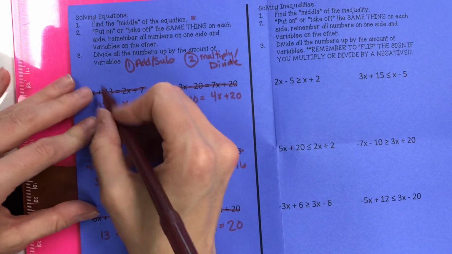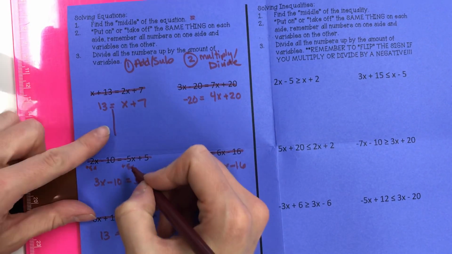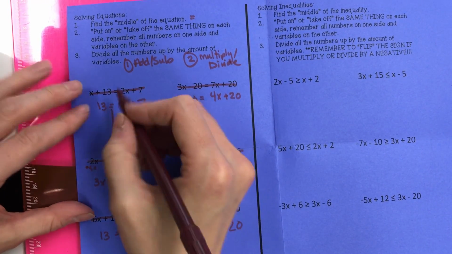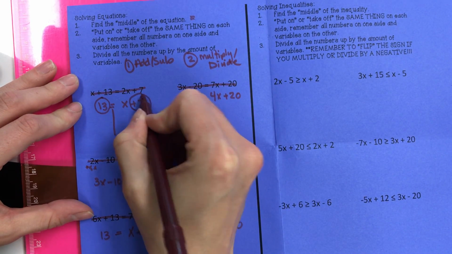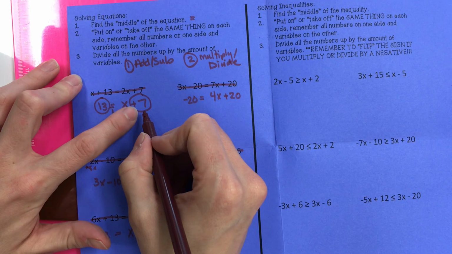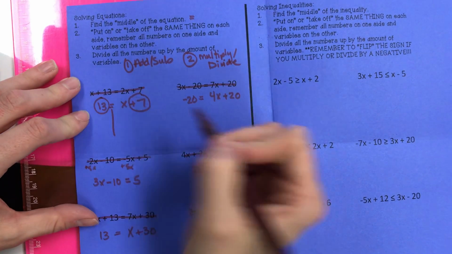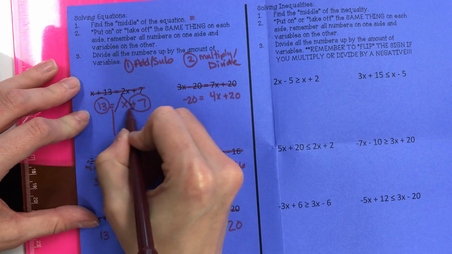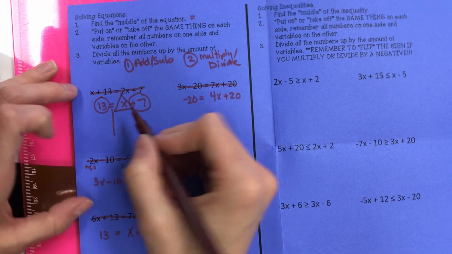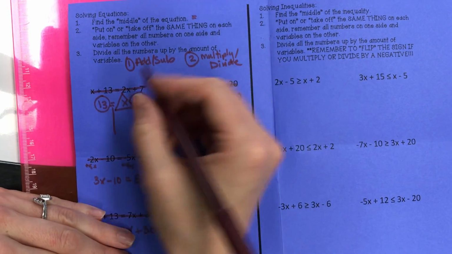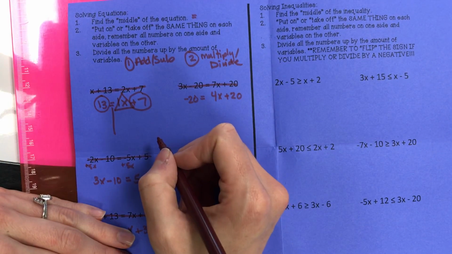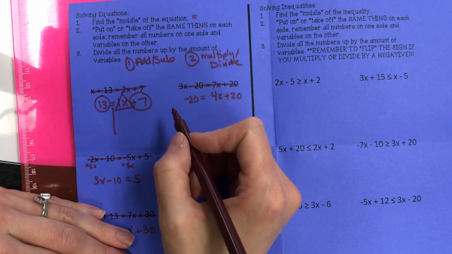So if we look at example 1, I'm going to put a line to show my two sides of the equation, and I always put circles around the numbers by themselves that don't have variables with the signs in front, and then I put triangles around anything that has a variable, okay? And if it's a variable like this and there's no number in front, just picture an imaginary 1 there, because there is 1x there.